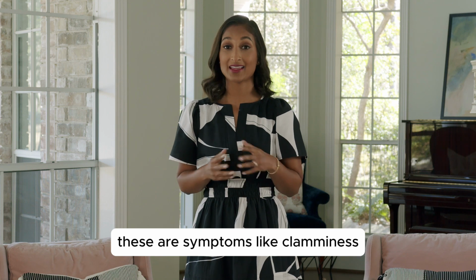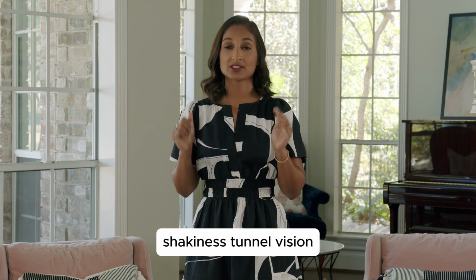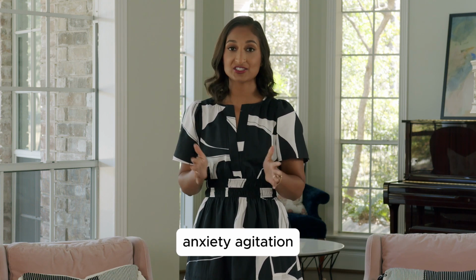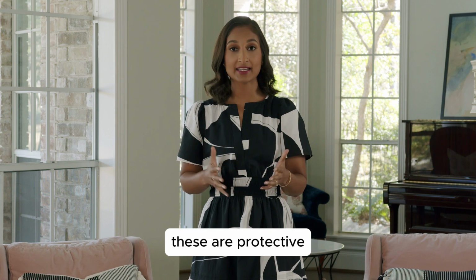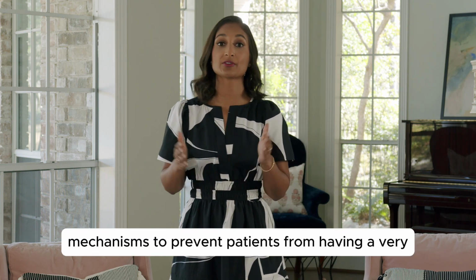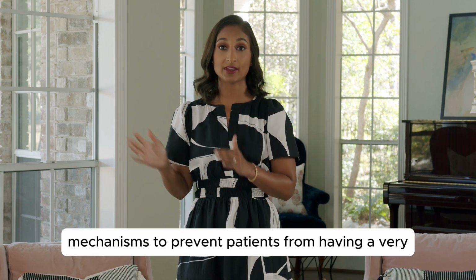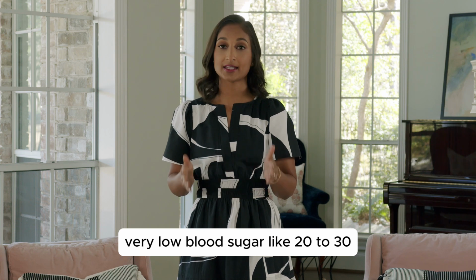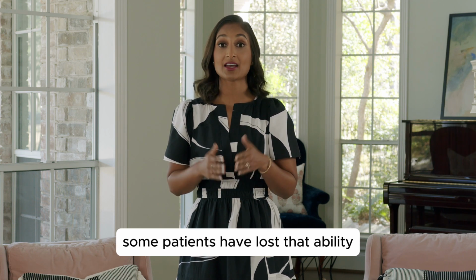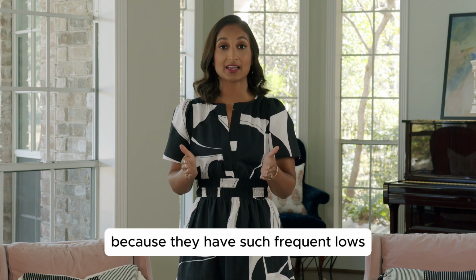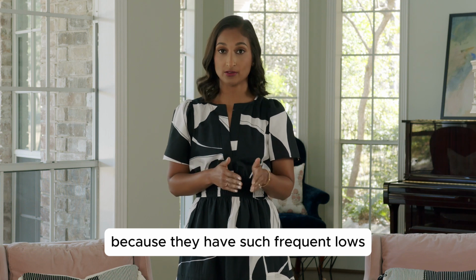These are symptoms like clamminess, shakiness, tunnel vision, anxiety, agitation. These are protective mechanisms to prevent patients from having a very, very low blood sugar, like 20 to 30. Some patients have lost that ability because they have such frequent lows.